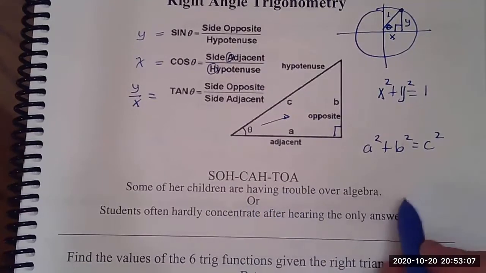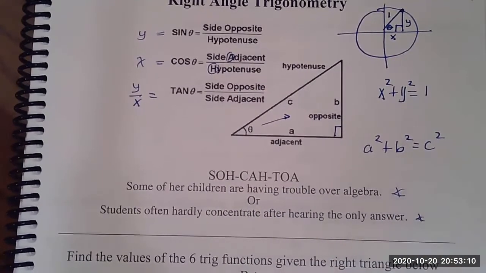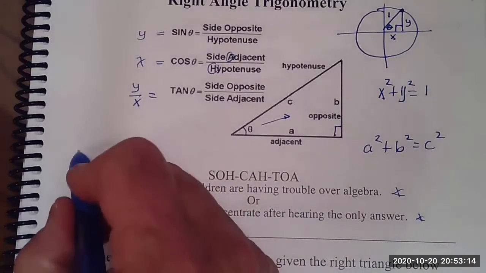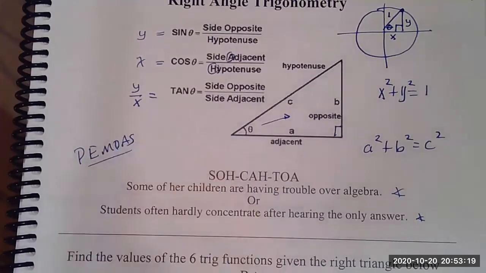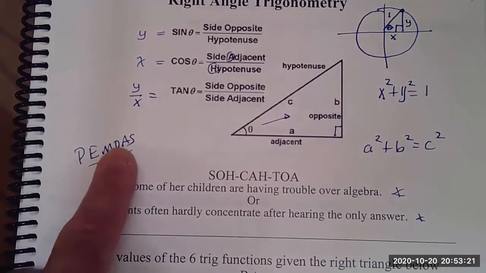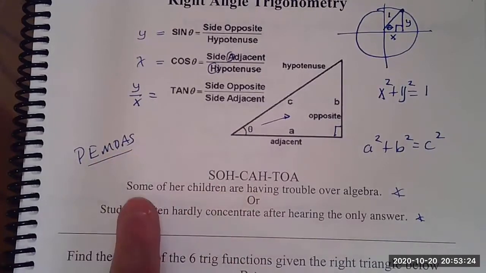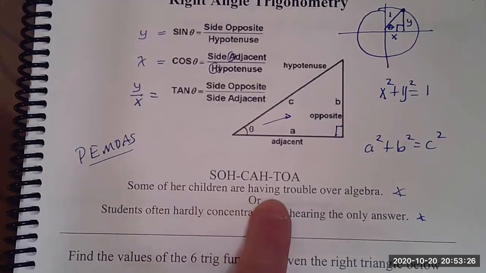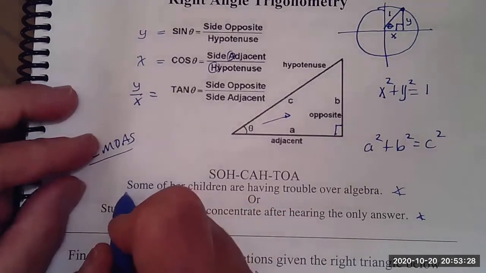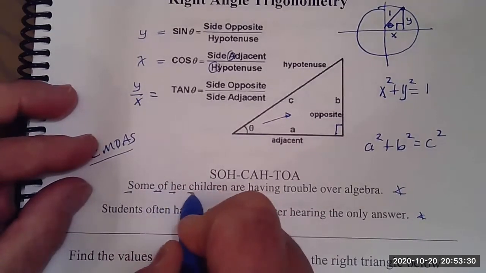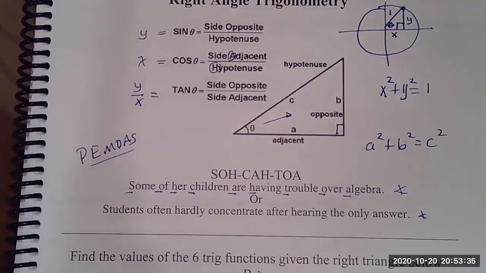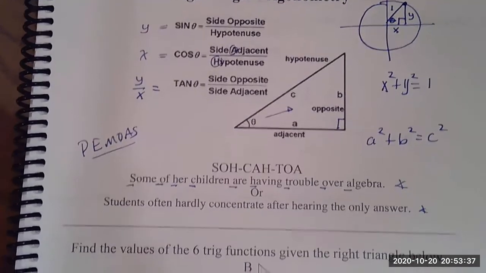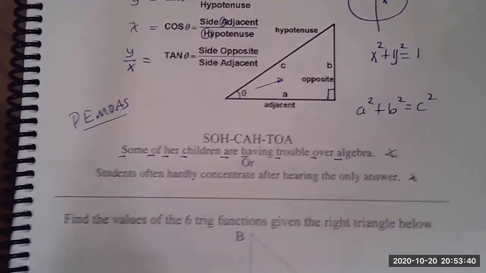And these phrases right here, I just Googled those, just another way of doing it, like PEMDAS. Remember PEMDAS in algebra? Please excuse my dear Aunt Sally. SOHCAHTOA: Some of her children are having trouble over algebra. These are just a couple of them I found just Googling it. And you can probably find some more and make up your own.